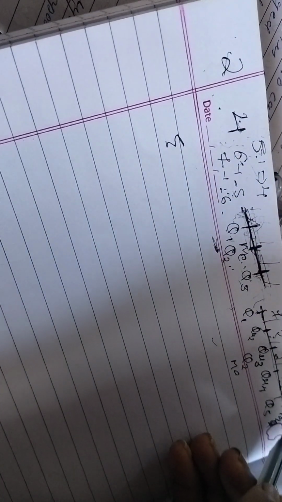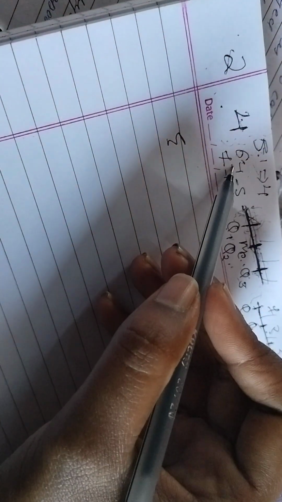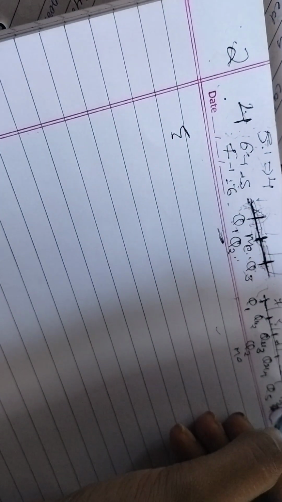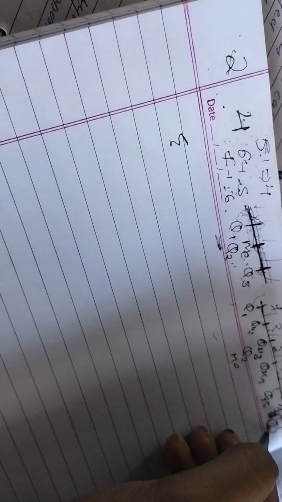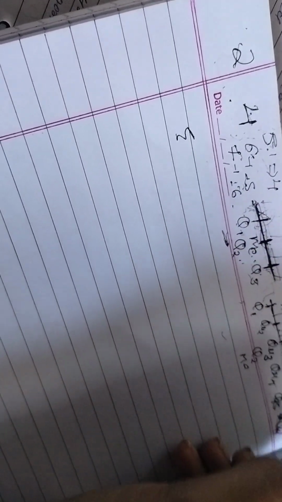So there are 5 equal parts. To calculate in 5, there is QU. Sorry, QU6. So here it is written.